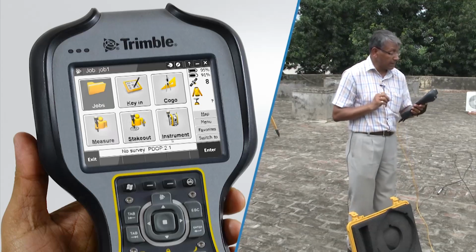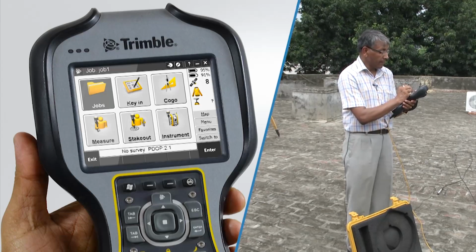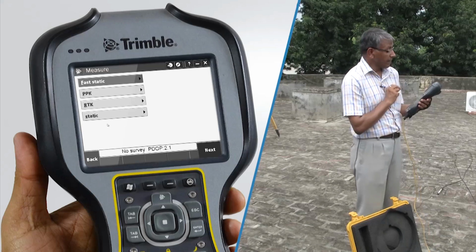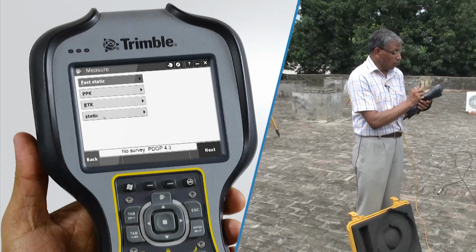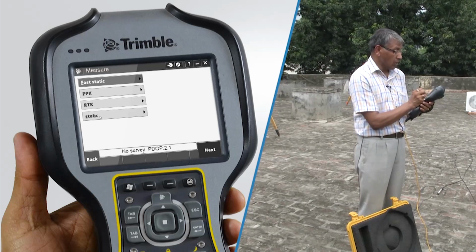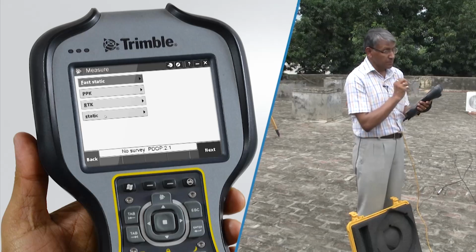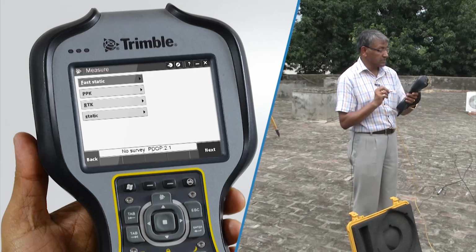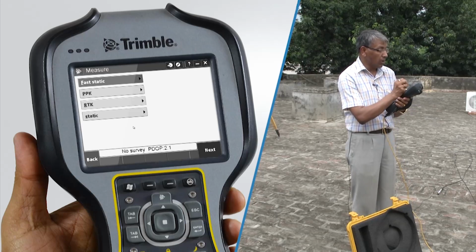So we have accepted, that means the job has been created. Now we have to start measurement. If we click, we can go inside the measure, but before that we can also check. You can see here PDOP is 2.1. In our lecture class I already told you, if the PDOP is less, it means we have a very good geometrical constellation of satellites. So we can start our work.